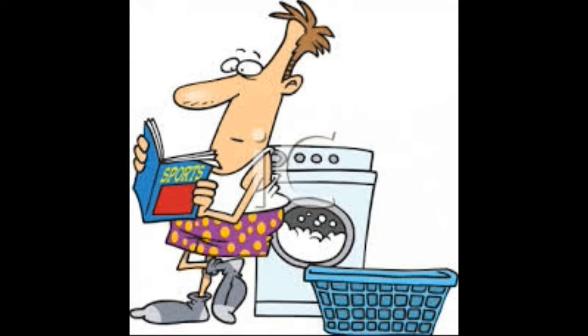Drying clothes involves two processes. Energy has to be provided to change the water from liquid to vapor, and a drying agent is needed to remove the vapor.